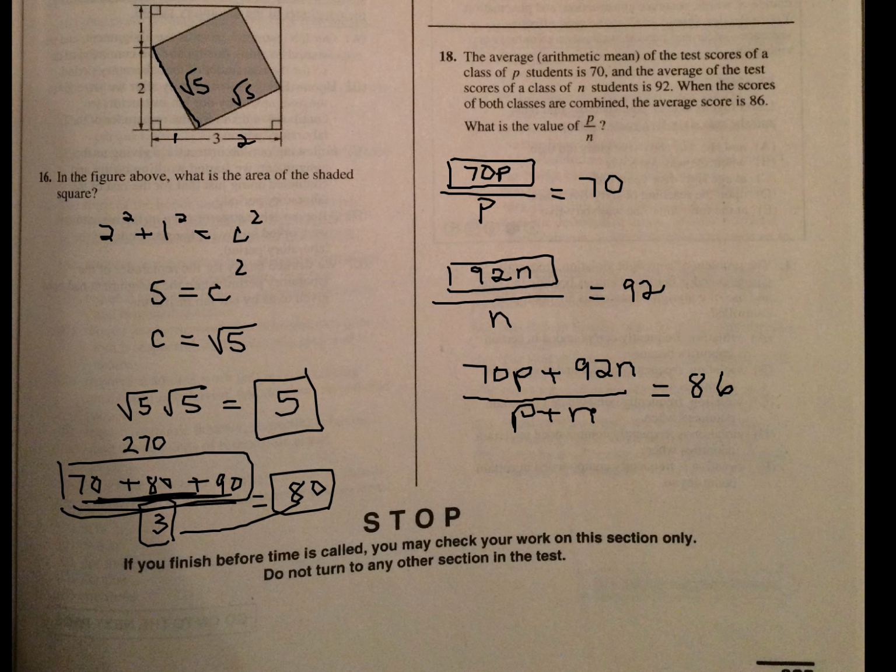You have to cross multiply. I'm going to multiply both sides by P plus N, and that crosses out if I do it over here, not to confuse you. So you get 70p plus 92n equals 86p plus 86n. Let's subtract the n's from both sides. So we're going to get, hold on a second.